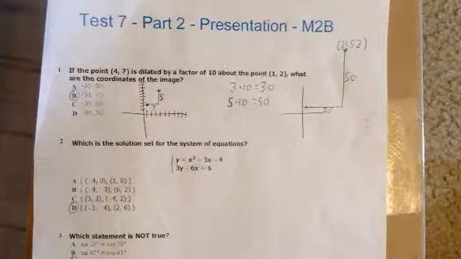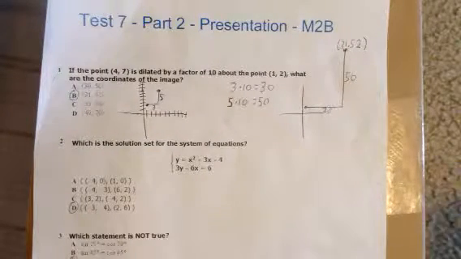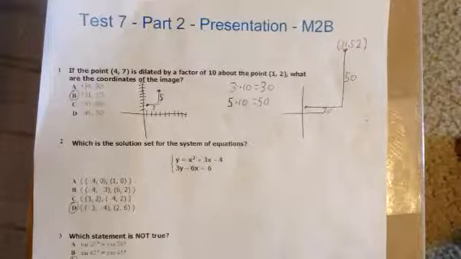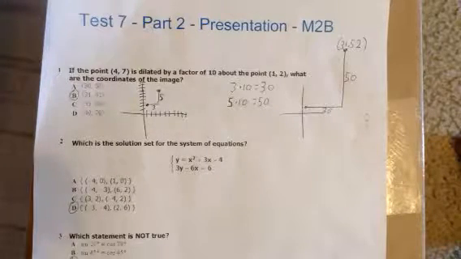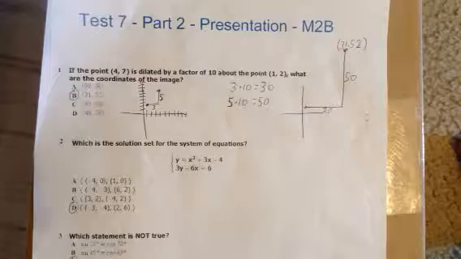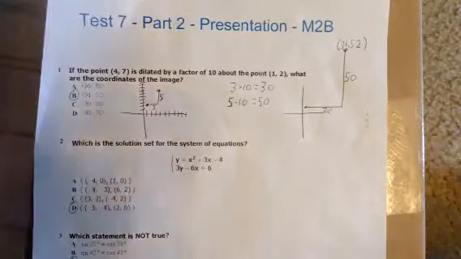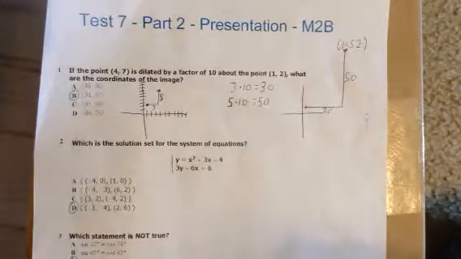so sorry in advance. But the first question asks, if the point (4, 7) is dilated by a factor of 10 about the point (1, 2), what are the coordinates of the image?